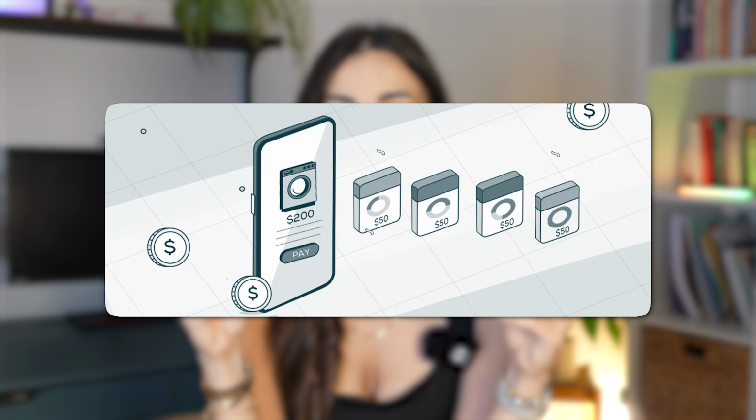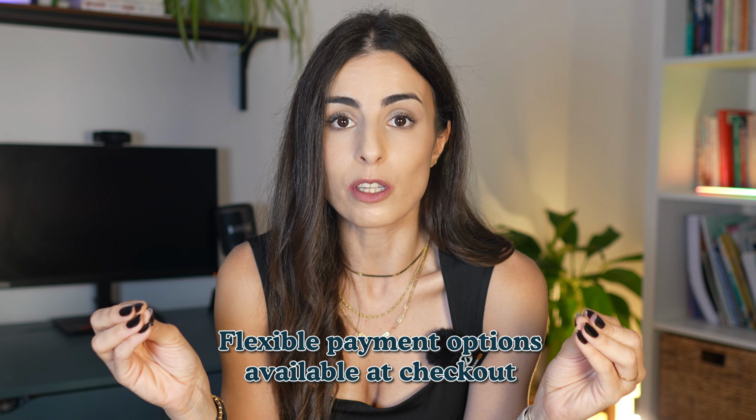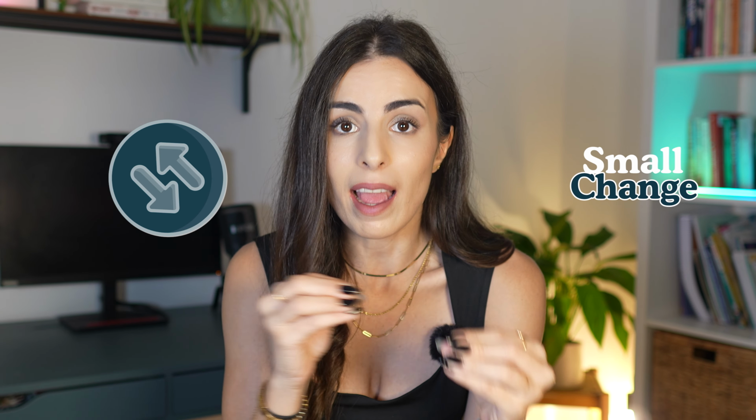And here is another example that actually happened with one of my clients. One of my clients got flagged just for mentioning "pay in 4 installments with credit." Even though it wasn't misleading, the phrasing triggered Meta's filters. We swapped it to "flexible payment options available at checkout," and the ads ran without issues. So yeah, a small change in your text, in your copy, can make a lot of difference.